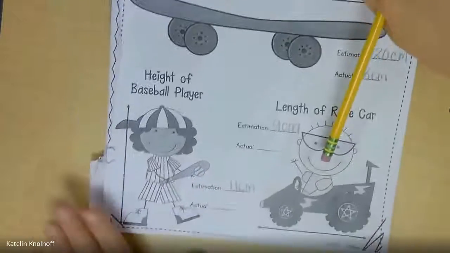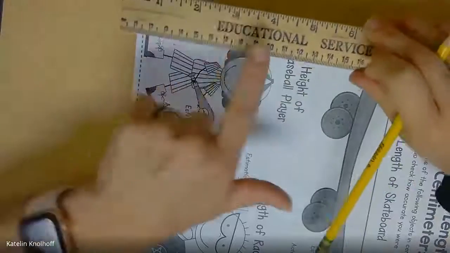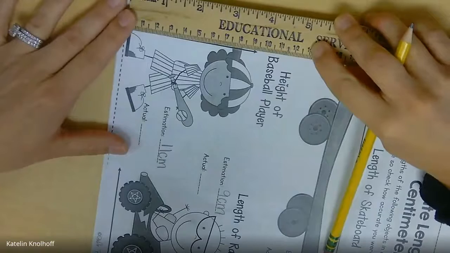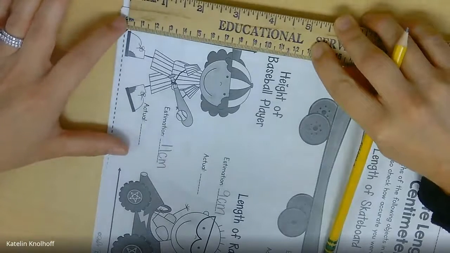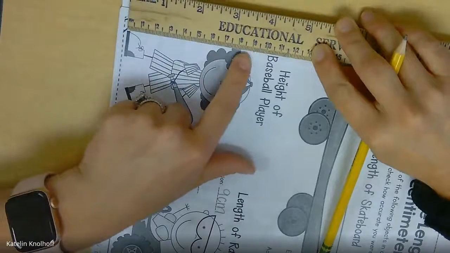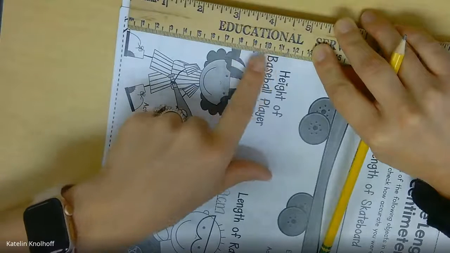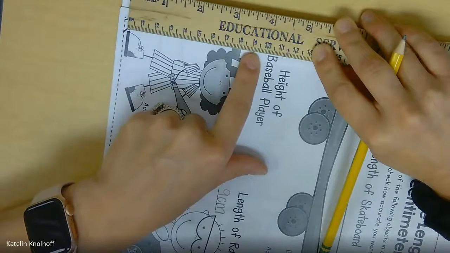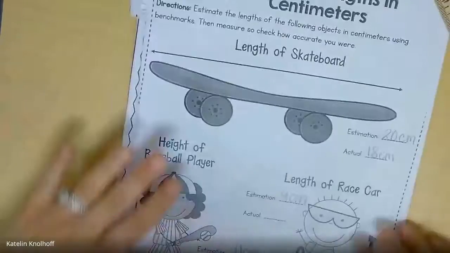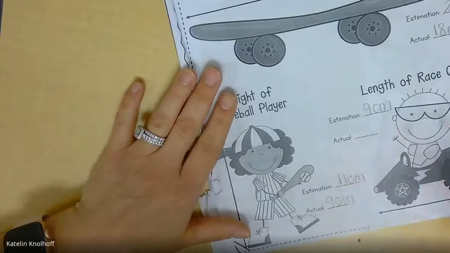Okay, now let's go measure our baseball player. I'm going to turn my paper so it's easier for me to do. I'm going to make sure I'm using my smaller numbers, my centimeter numbers. I'm going to line up my 0 with the end of my line. And then I'm going to follow my line up. And it is in between the 9 and the 10. It's almost at the half mark, but it is definitely closer to the 9 than it is the 10. So this baseball player is 9 centimeters long.